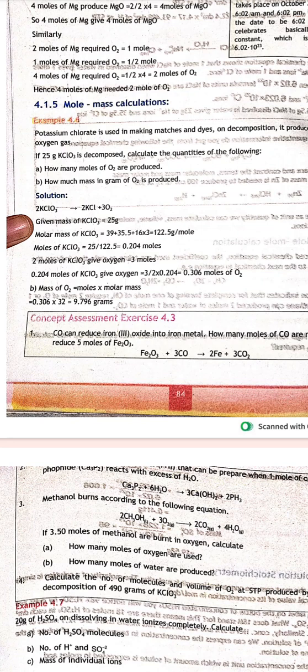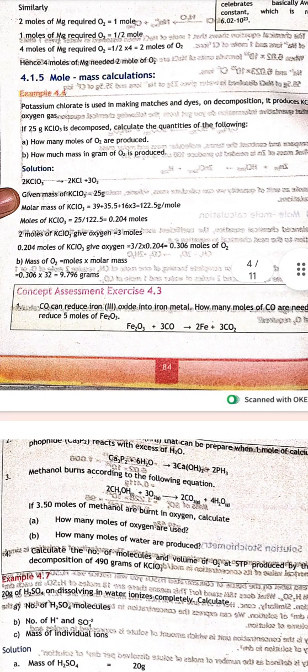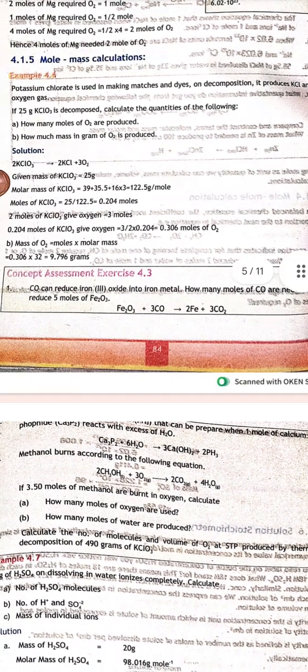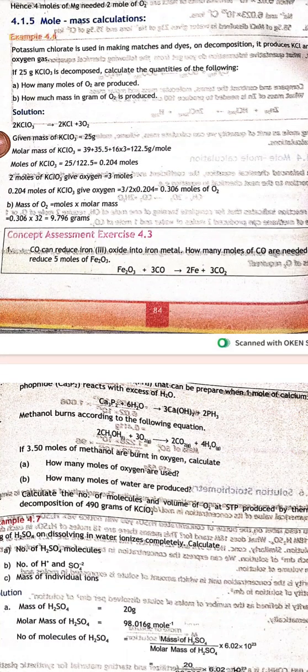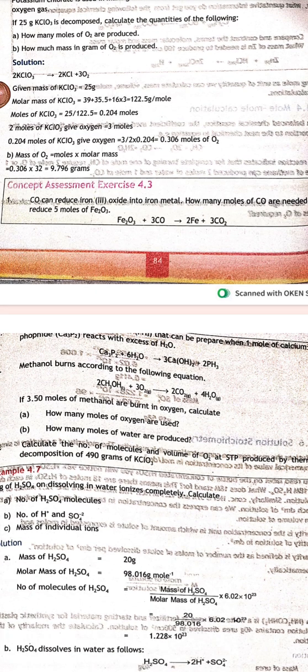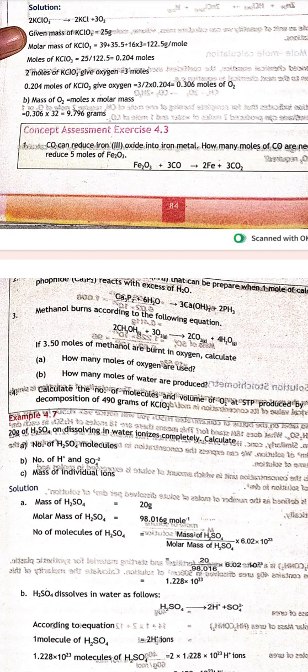Now we are moving forward to mole-mass calculations. Potassium chlorate is used in making matches and dyes. On decomposition, it produces KCl and oxygen gas. If 25 gram KClO3 is decomposed, calculate the following: how many moles of oxygen are produced, and how much mass in grams of oxygen is produced. Okay, 2 KClO3 gives 2 KCl + 3 O2, and the given mass of KClO3 is 25 gram.